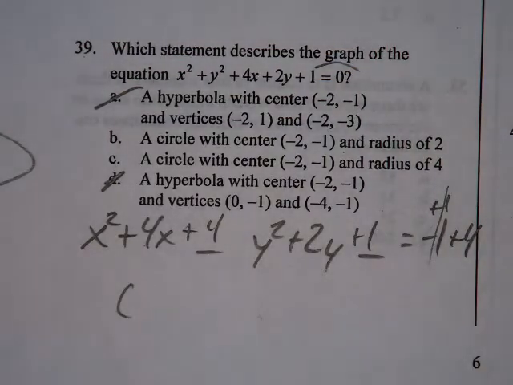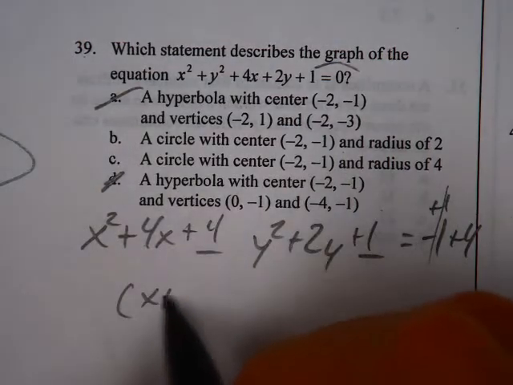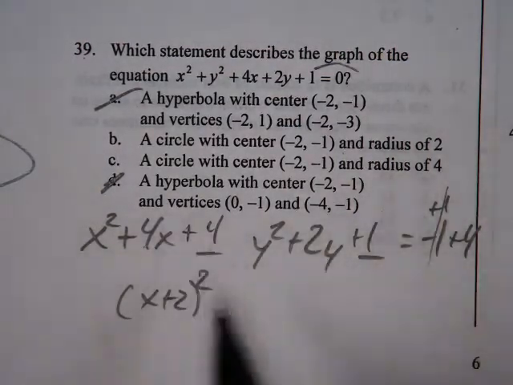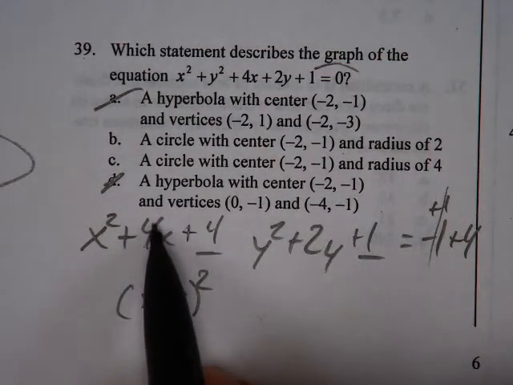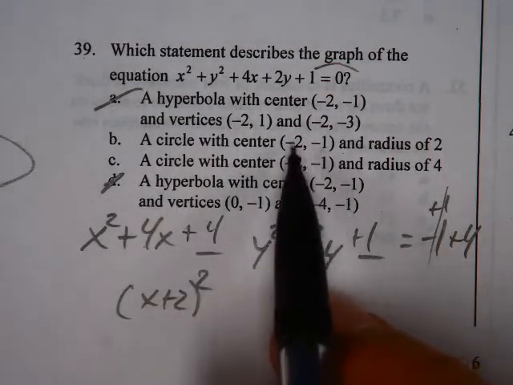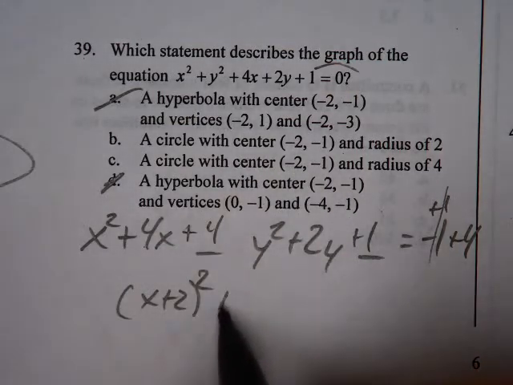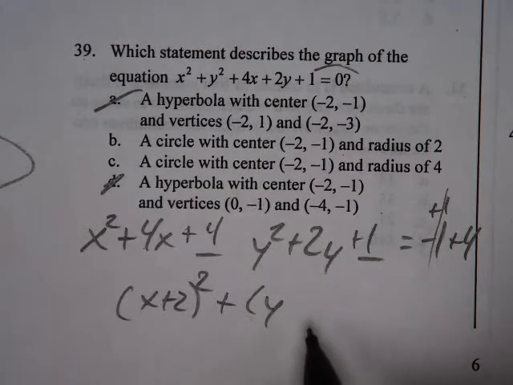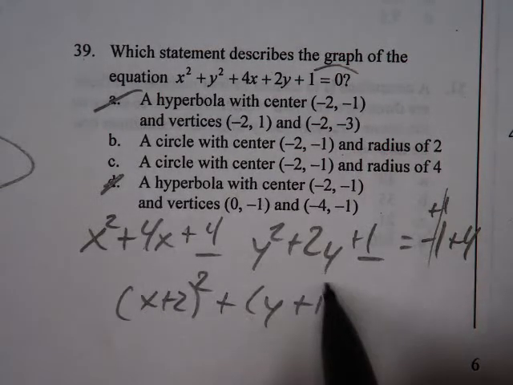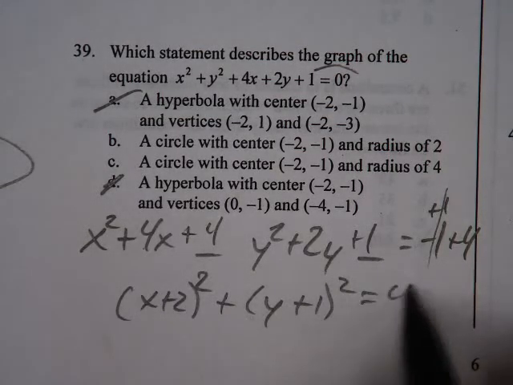So my equation then becomes x plus 2 quantity squared. Divide that by 2 and you'll get your x value of your center. Plus y plus 1 quantity squared, and it's equal to 4.